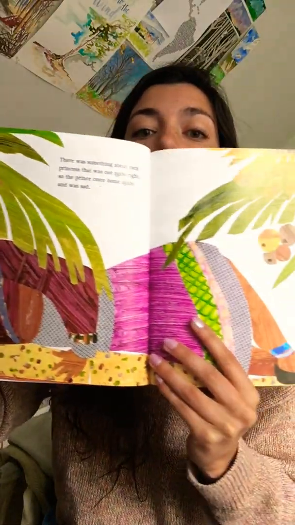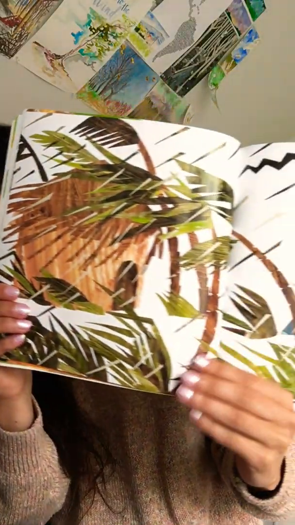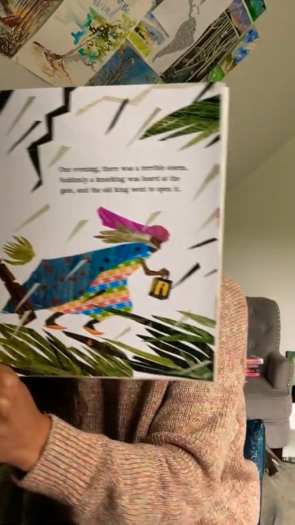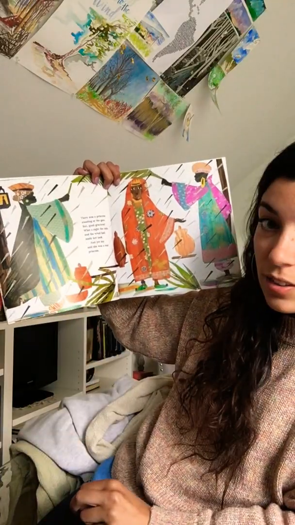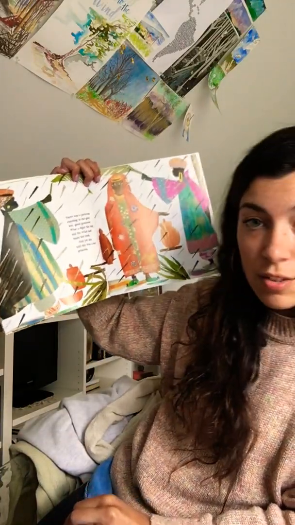There was something about each princess that was not quite right, so the prince came home again, and he was sad. One evening there was a terrible storm. Suddenly, a knocking was heard at the gate, and the old king went to open it. There was a princess standing at the gate. But good gracious, what a sight the rain and the wind had made her look. And yet she said she was a real princess.